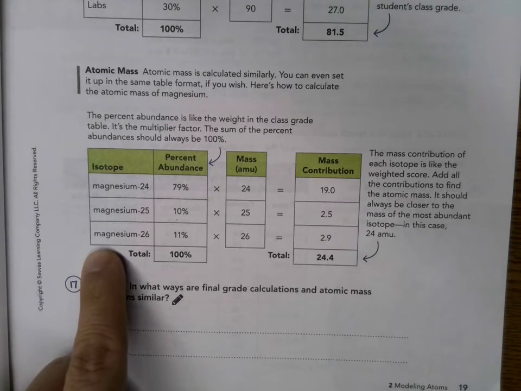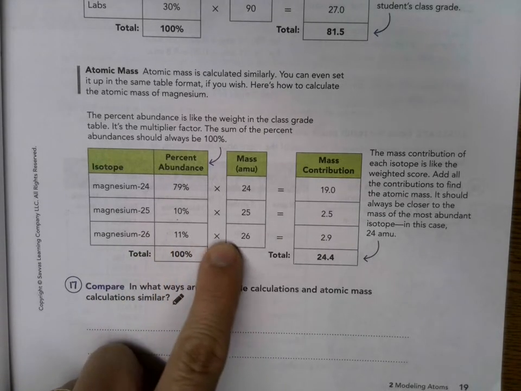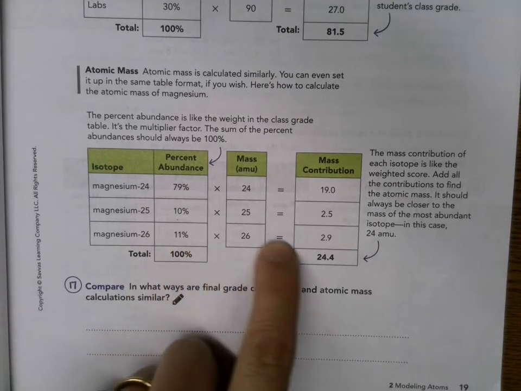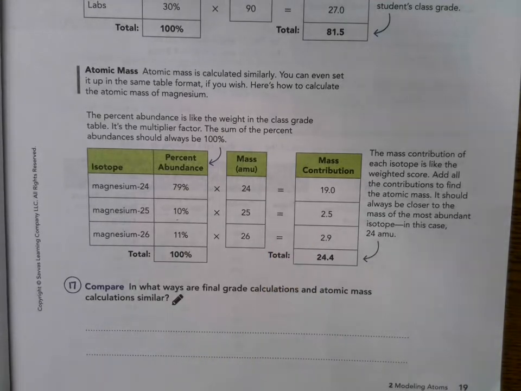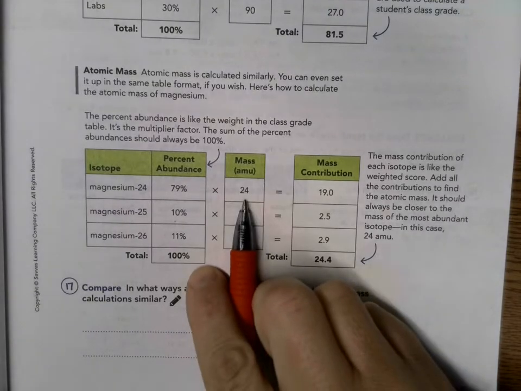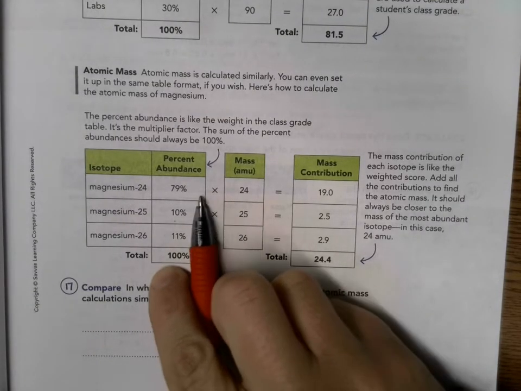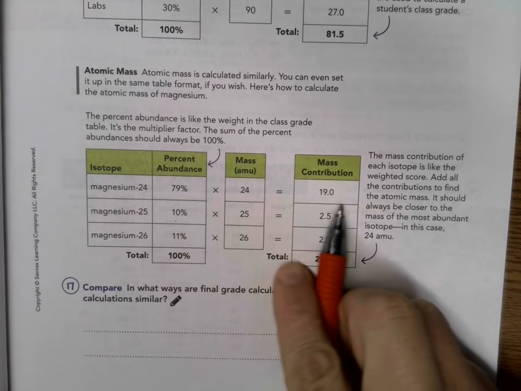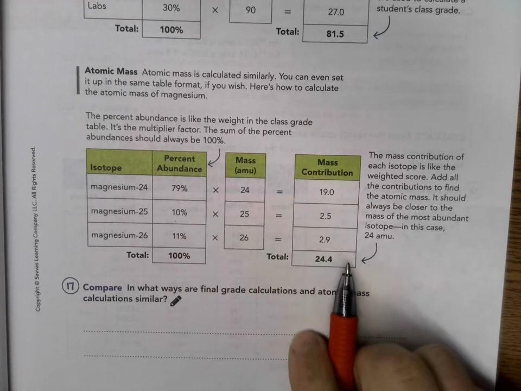And then we have 26 times 0.11, and that gives us 2.9. Now, these are all parts. So what we're doing is we're saying this is the mass of one of the isotopes, and this is how often it occurs. And we're doing a part of it, and it equals 24.4.